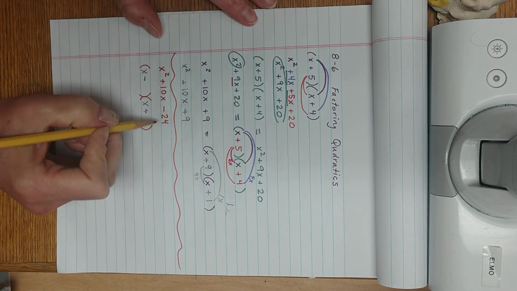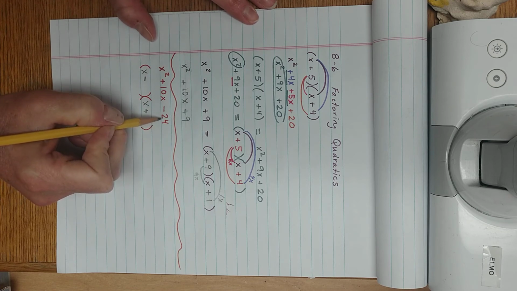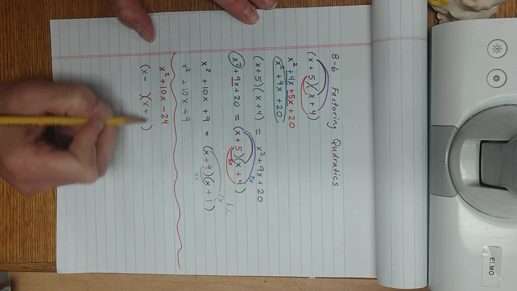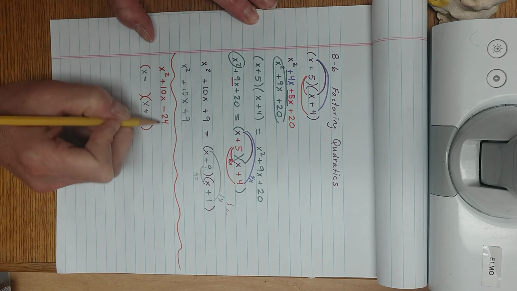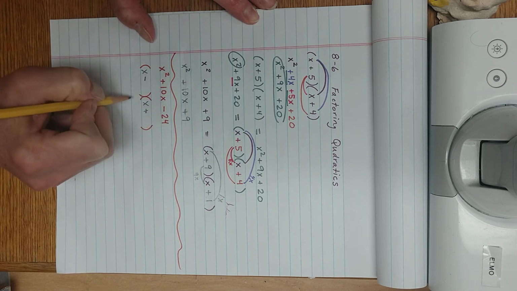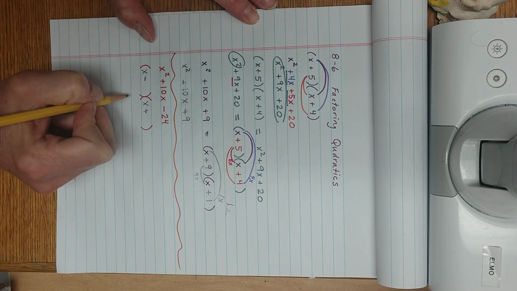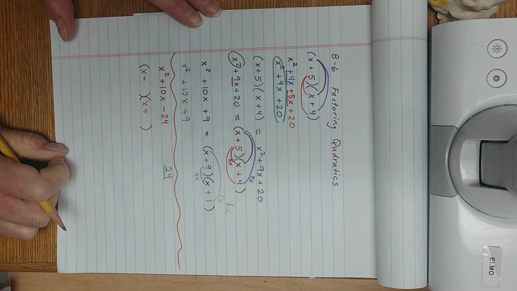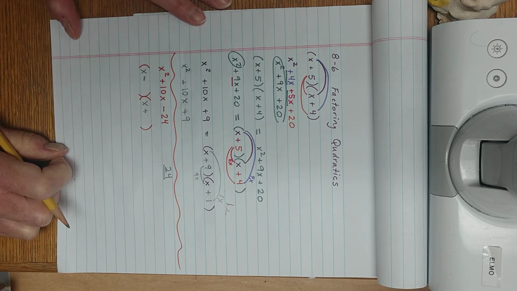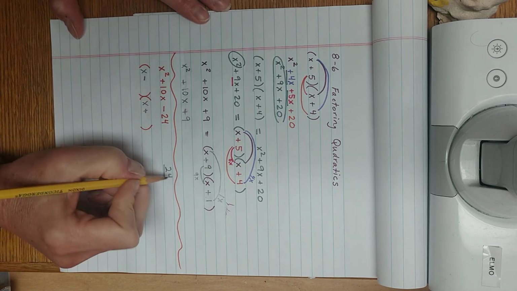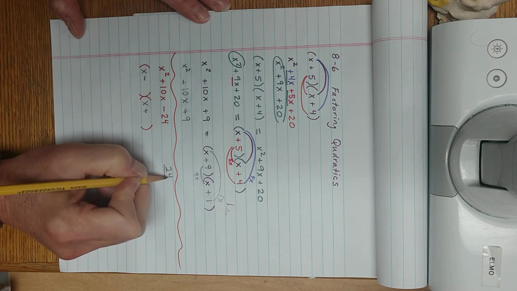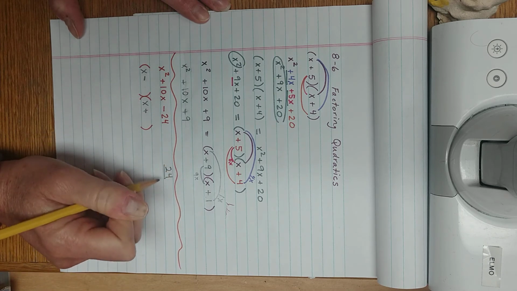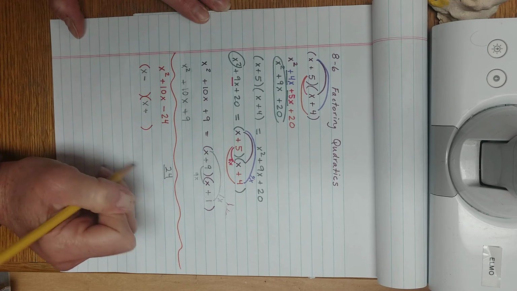Okay, so now 24 is an interesting one because it has so many different factors. It could be 4 and 6. It could be 6 and 4. What else multiplies to make 24? 3 and 8? Or 8 and 3? What else? I think we better make a list. So what I do is over off to the side here, I make a listing of pairs that multiply to make 24. And I try to think of some sort of a sequence so I don't miss anything.